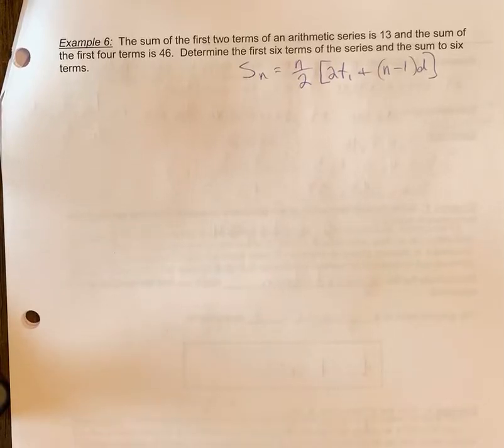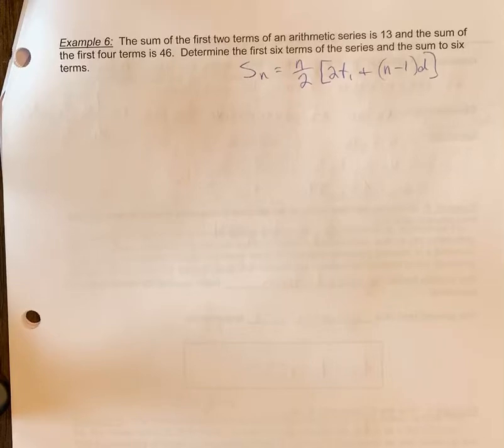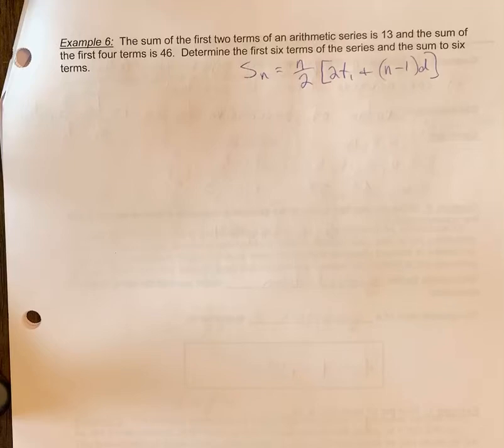Example 6. The sum of the first two terms in an arithmetic series is 13, and the sum of the first four terms is 46. Determine the first six terms of the series and the sum to six terms.